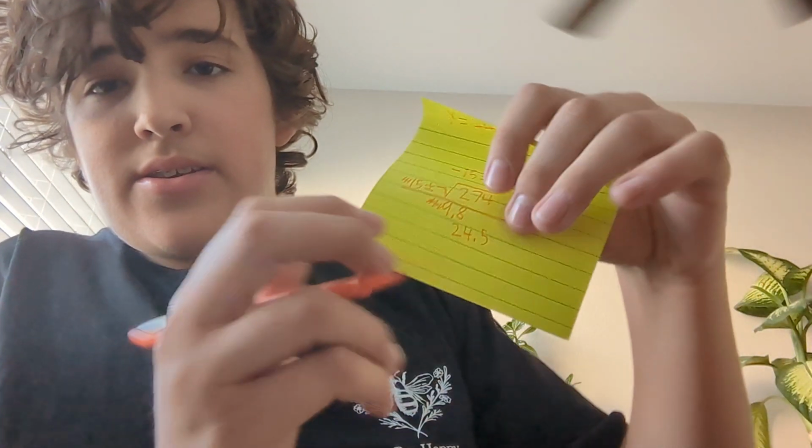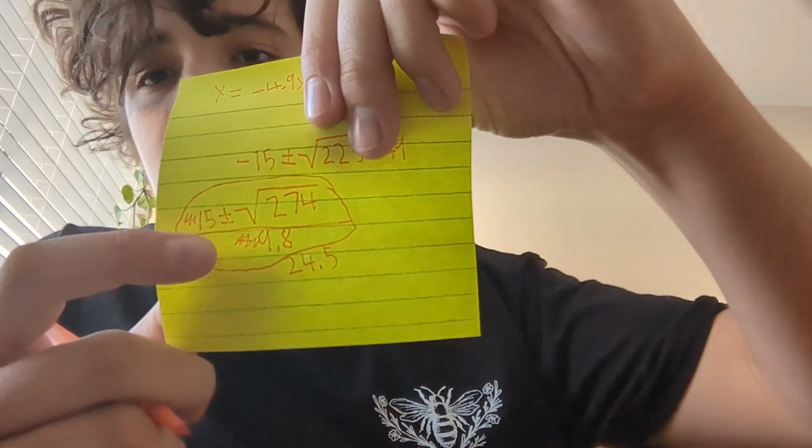Anyways, that is the basics of projectile motion. Let me circle it for you. It gives us the x-intercepts, or where y equals 0. Interesting, right?